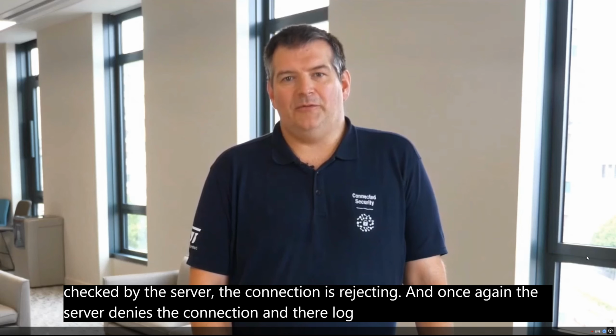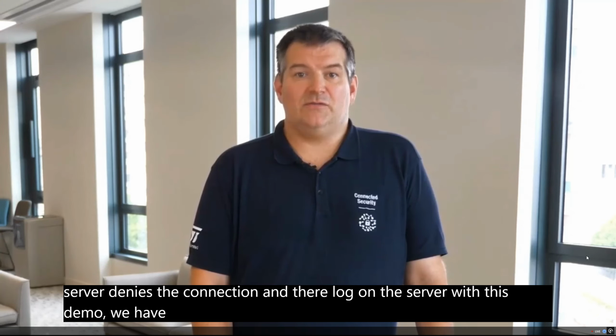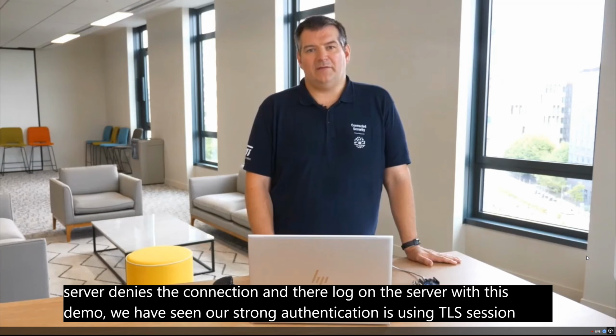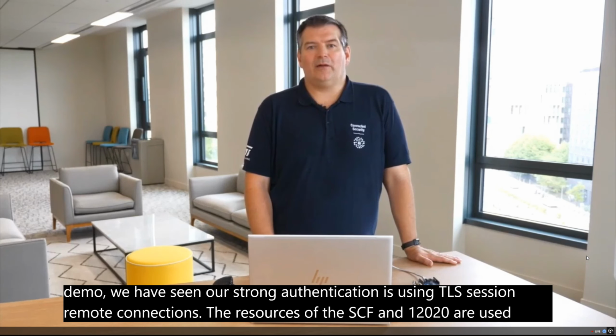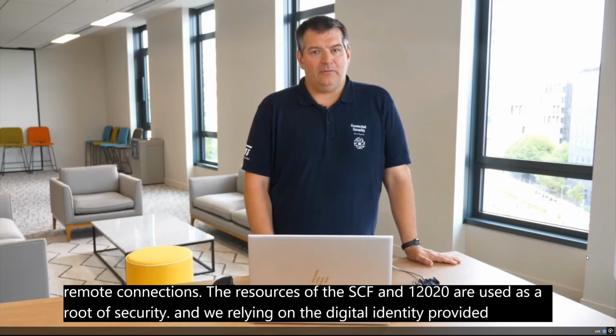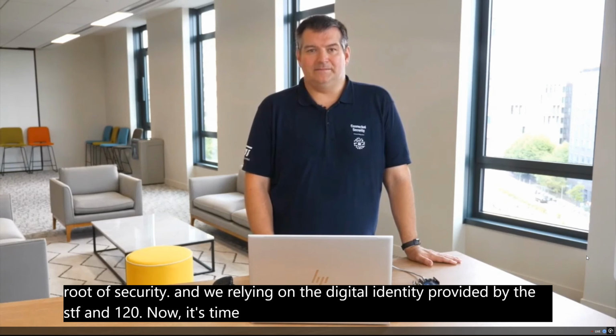With this demo, we have seen how strong authentication is used in a TLS session for secure remote connections. The resources of the STSAFE-A120 are used as the root of security, and we are relying on the digital identity provided by the STSAFE-A120. Now, it's time to explore the STSAFE-A120 in detail.